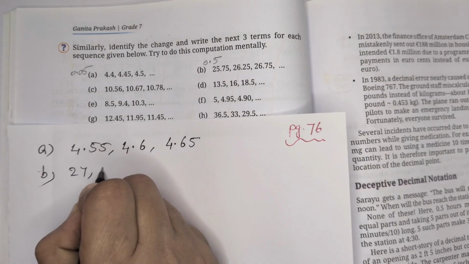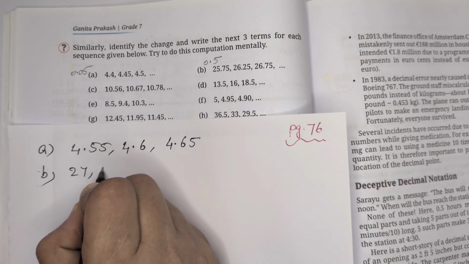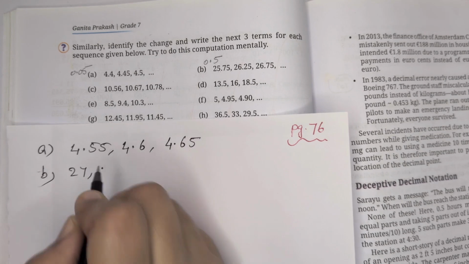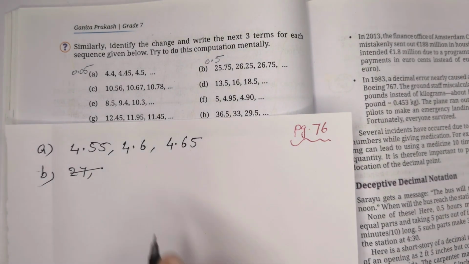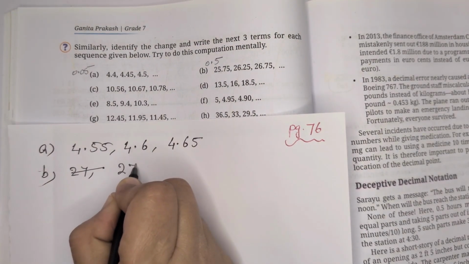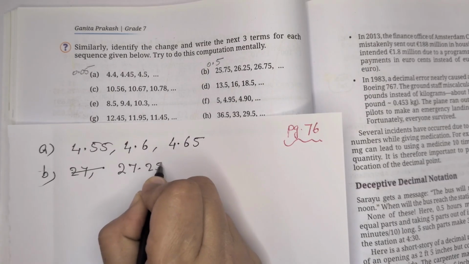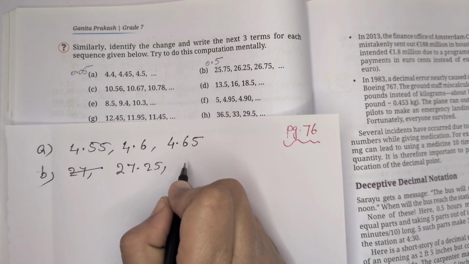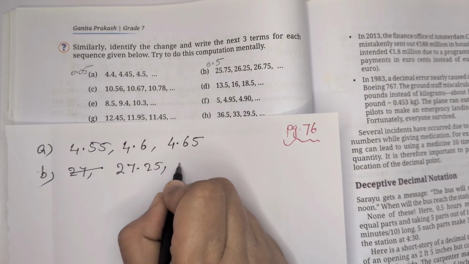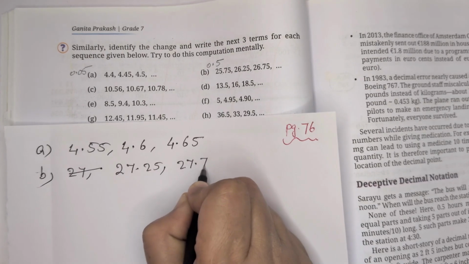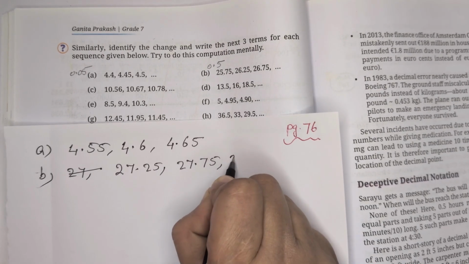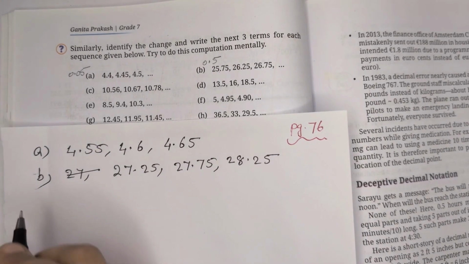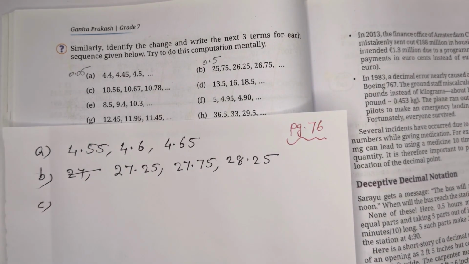Then again add 0.5, then we will get the next number 27.25. After 27.25, then 27.75, then 28.25, like that way. Next one, C.